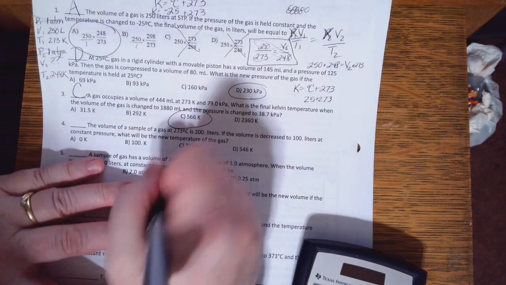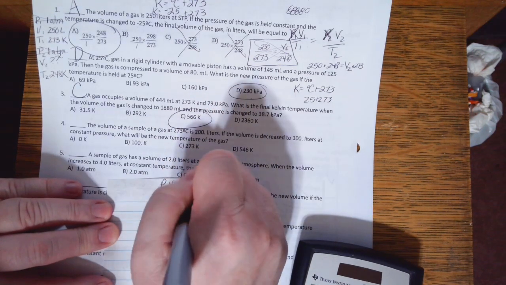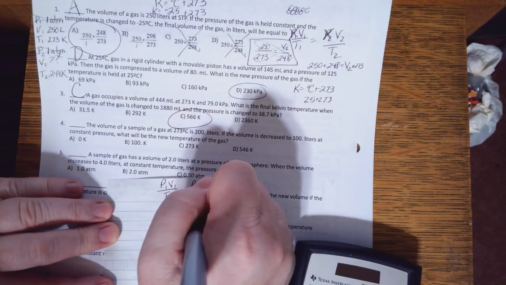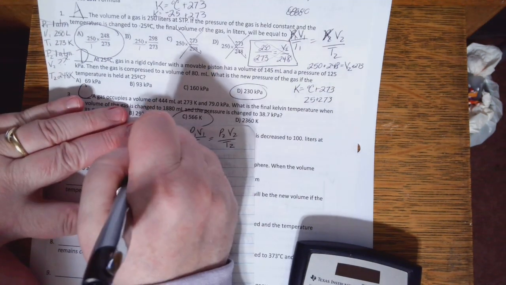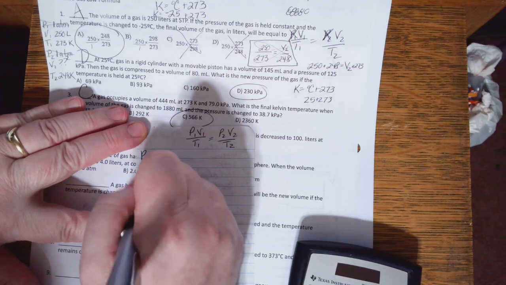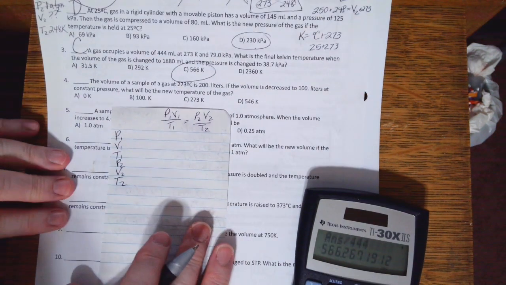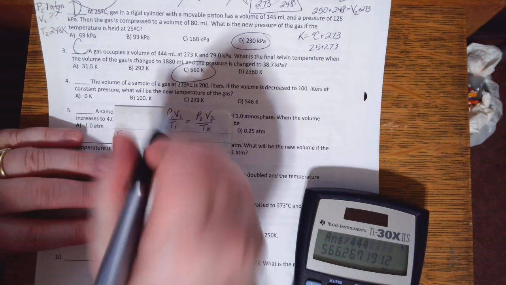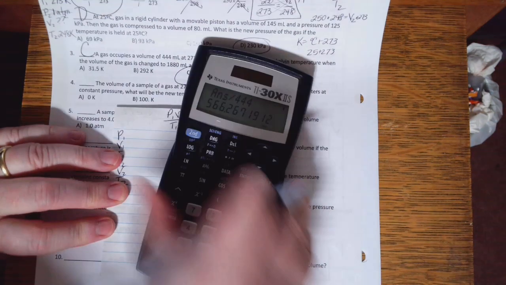So let's set it up because, normally on the exam, you have to figure out that you need this formula, but we are just doing a whole bunch of the same formula. So here, and then I need a list of variables. Okay, so the volume of a sample of gas at 273 Celsius.